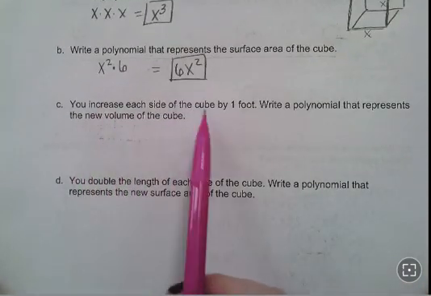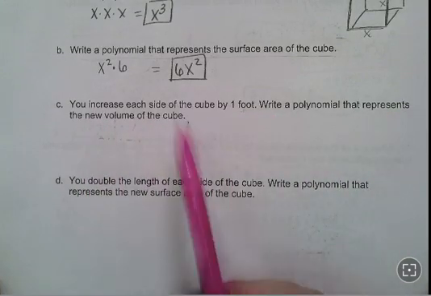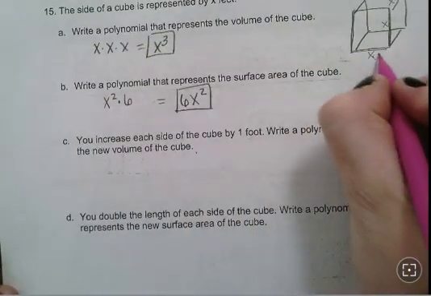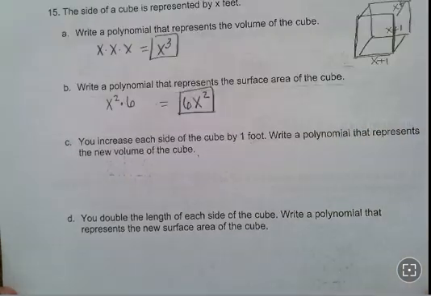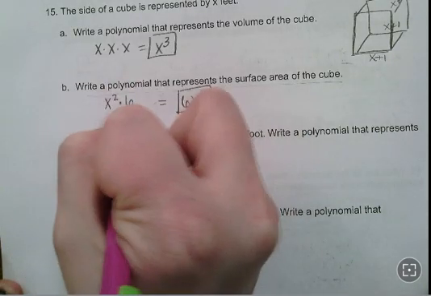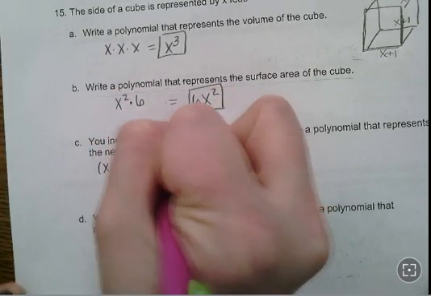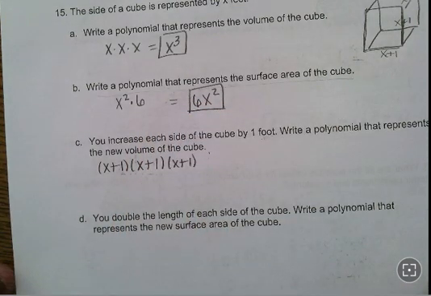You increase each side of the cube by 1 foot. Write a polynomial that represents the new volume. So instead of this being x, each side is increased by 1. So that means that the volume is x plus 1 times x plus 1 times x plus 1. And a lot of you just want to do x cubed plus 1, and that's not how this works.